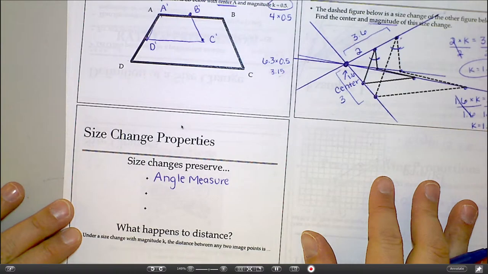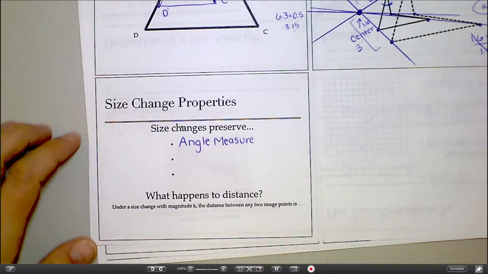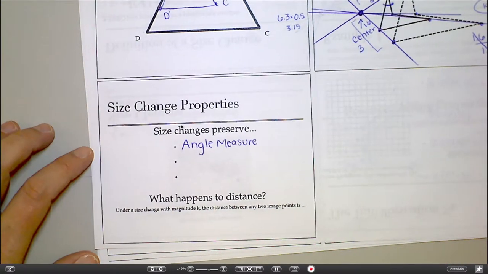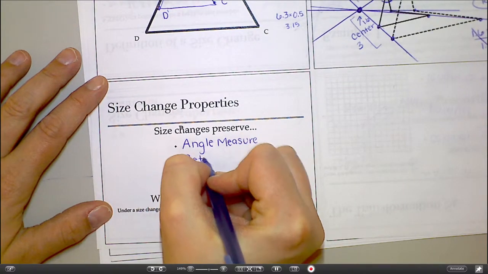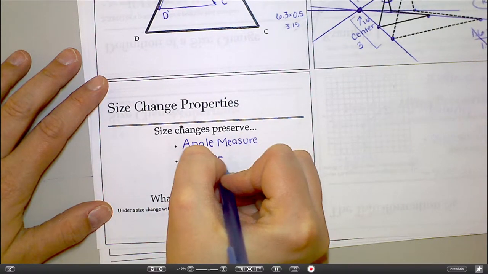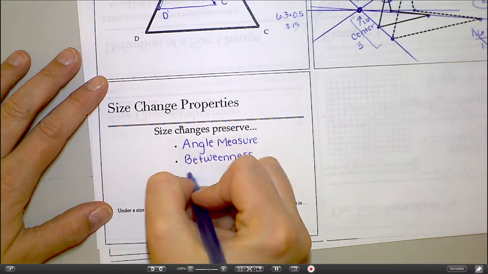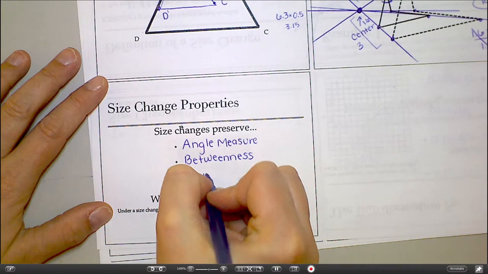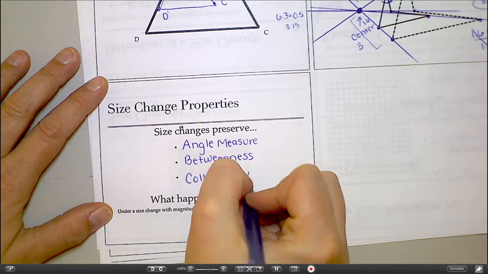Whoops, you can't see that, but this angle and this angle are going to be the same. What was B? Betweenness. That means no points are going to jump out of line. C? Collinearity. Collinearity, good. That means the lines are all going to stay pretty much in the same position.